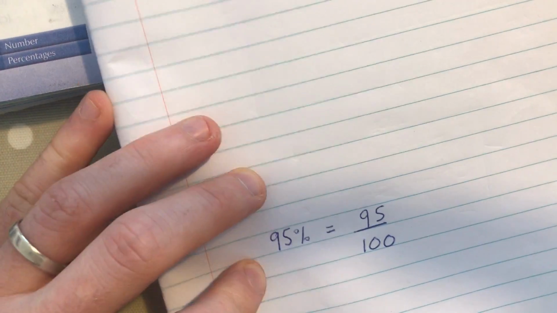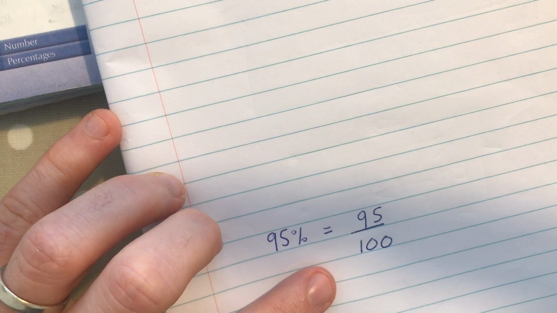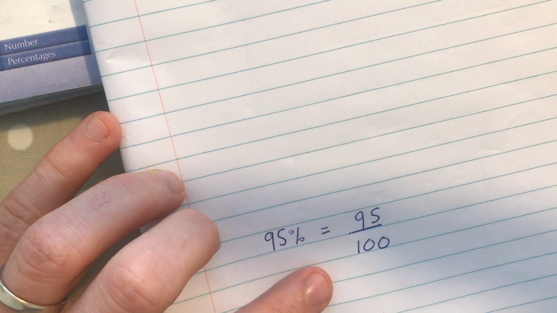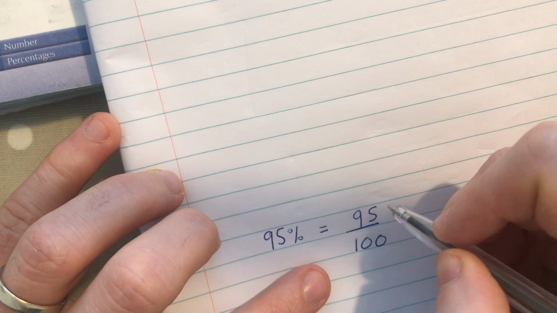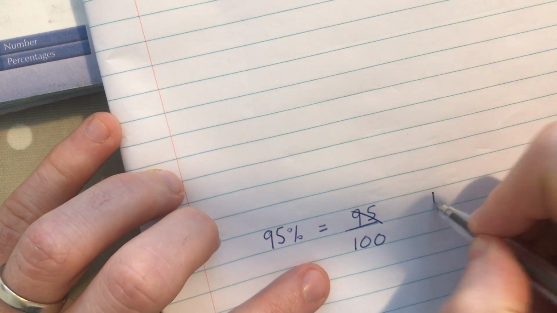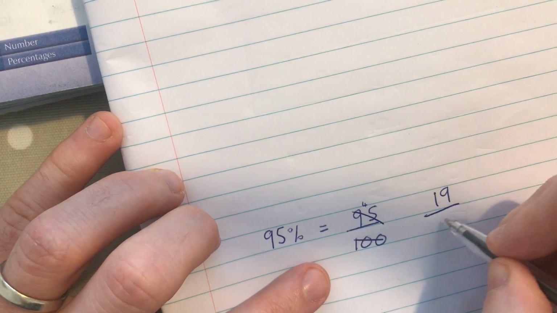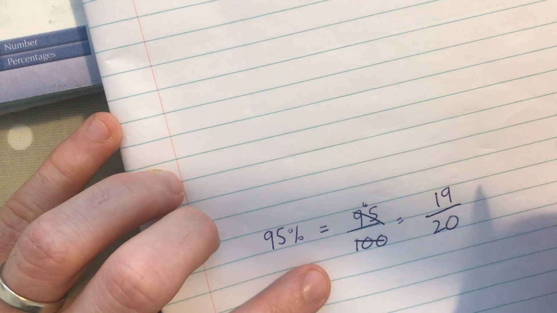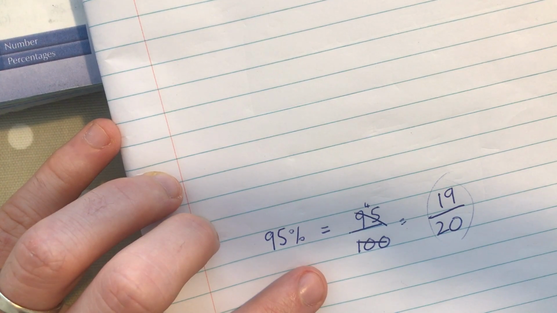So every percent you can put over 100 to make it a fraction. But they say in the simplest terms, so all you do is, what goes into 95 and 100? Well, 5 would go in there. It goes 19, and 5 goes in there 20 times. So 95% will be 19 over 20 as a fraction in its lowest terms.